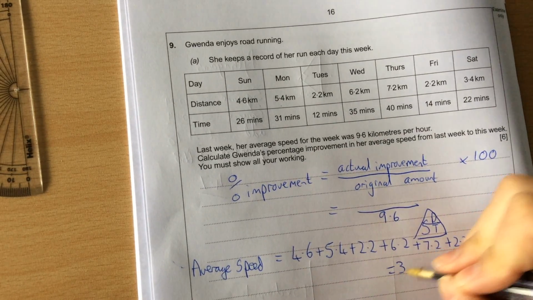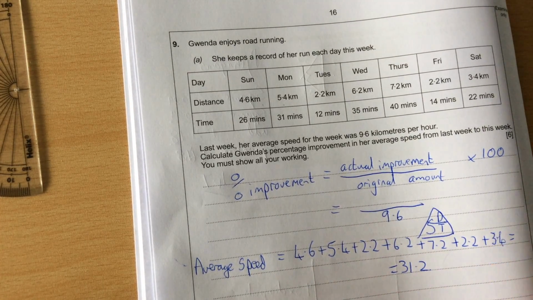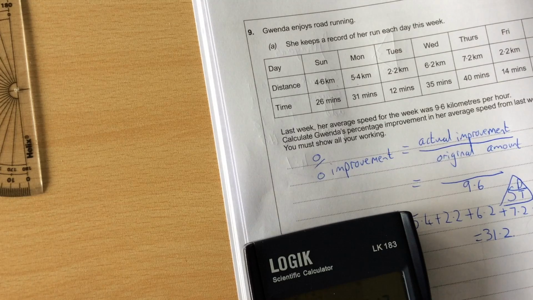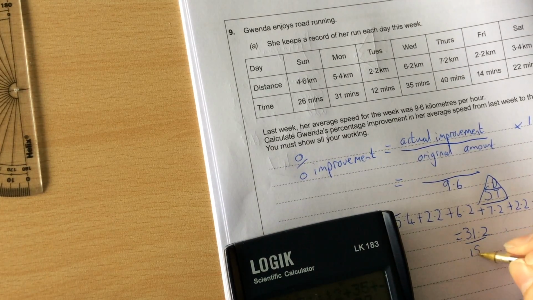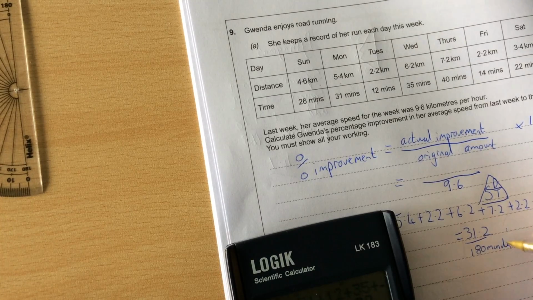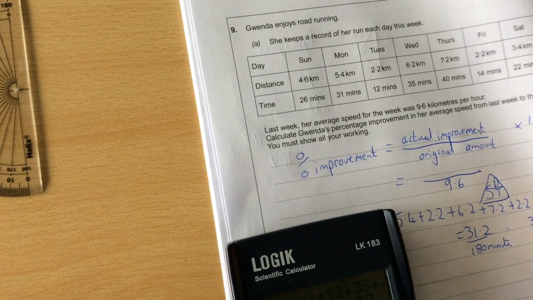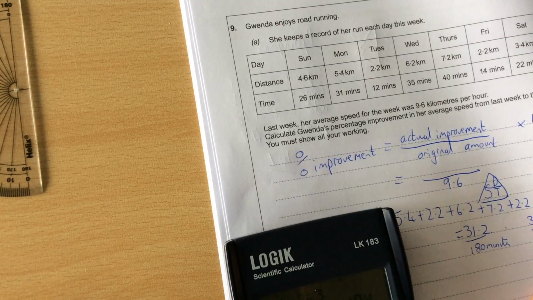So she's done 31.2 kilometres that week, and time taken would be, if we add up the minutes, 26 plus 31 plus 12 plus 35 plus 40 plus 14 plus 22, and that's 180 minutes. 180 minutes is 3 hours, so it's 31.2 divided by 3. So our average speed is 31.2 divided by 3, which is 10.4.